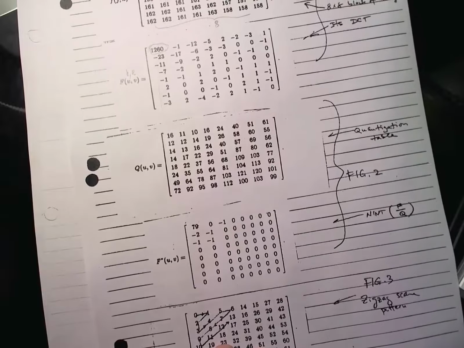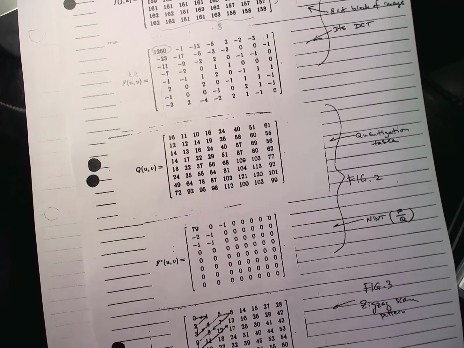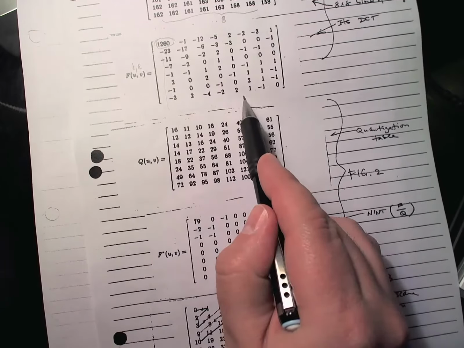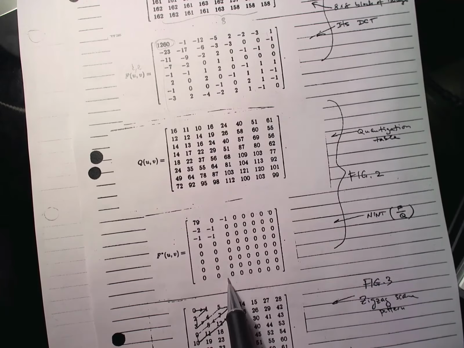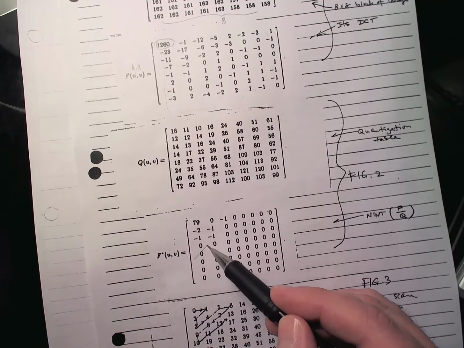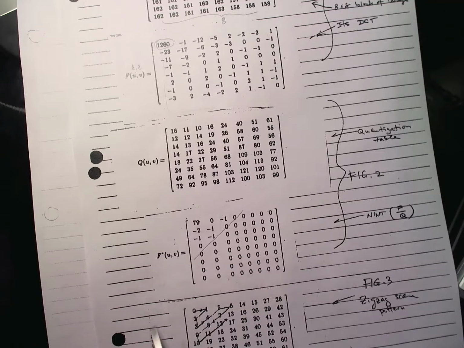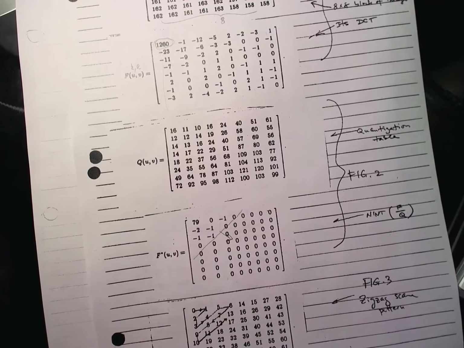And the other thing we're going to do is, after we do the dividing, we're going to round off the results. So if I take this array and divide by this array, and then round it to the nearest integer, I get this. And you see what's happened is everything in this area is now zeros.